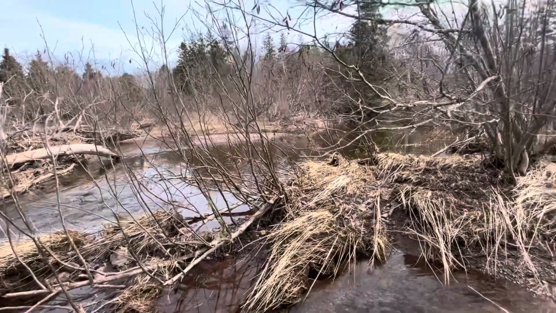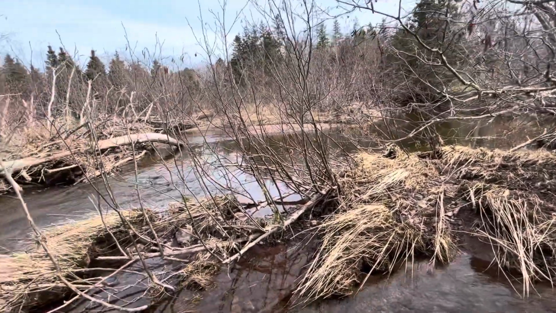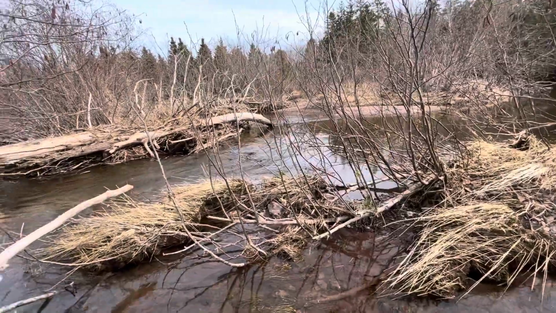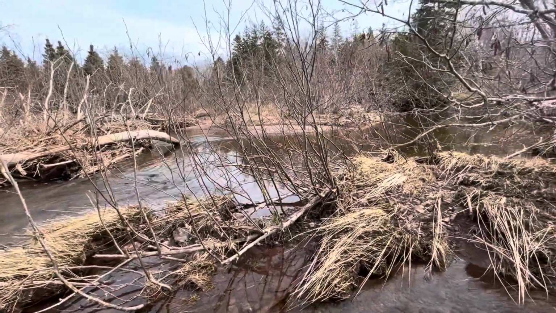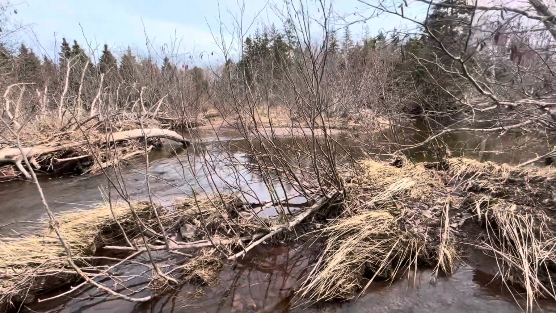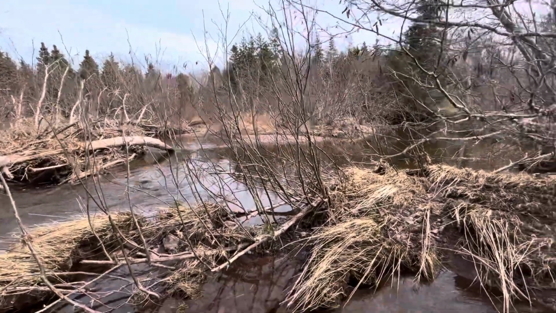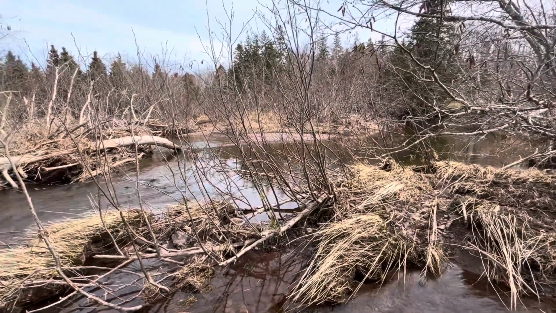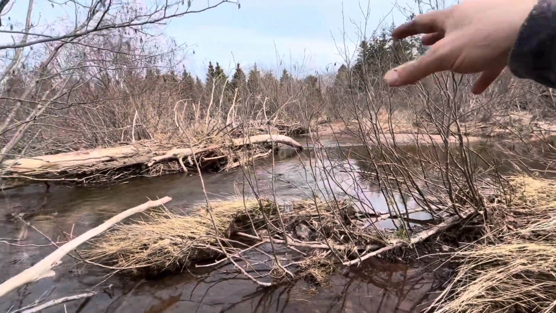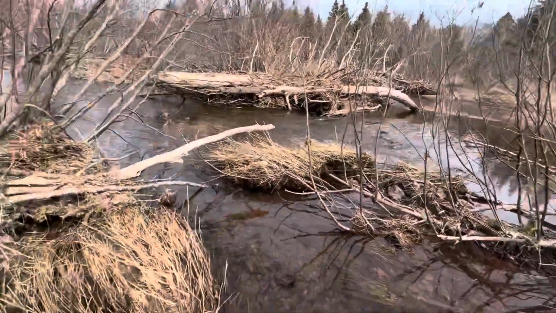If we can get this pool deeper, it'll allow for a nice plume of cold water to hold up behind the dam. So what we're going to do is we're actually just going to take some alders that we had cut as part of a fencing project on the farm. We're going to put them along the top of the bank here and allow the beavers to incorporate that material into this area, because I'm pretty sure that they'll go back to this.